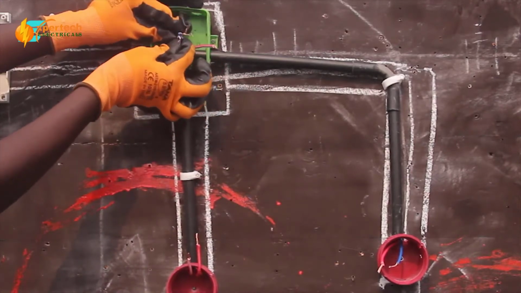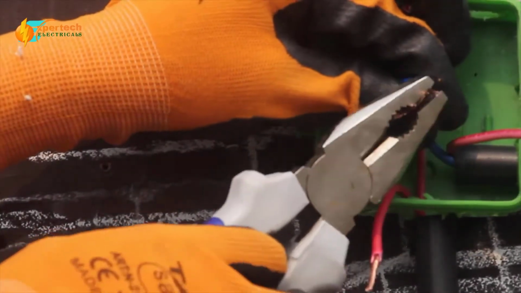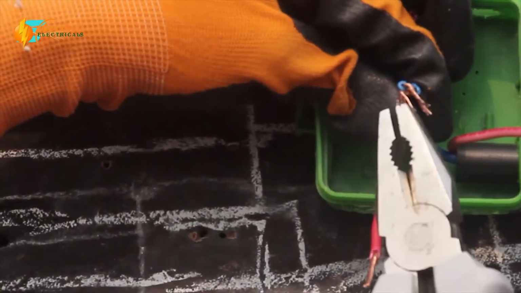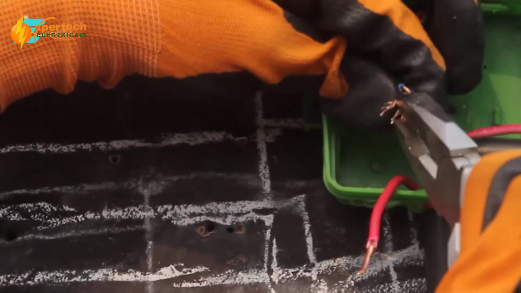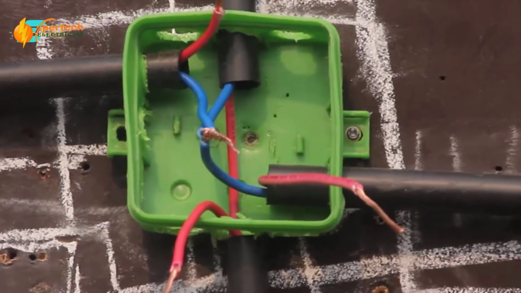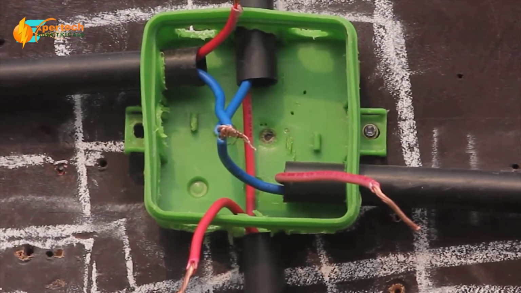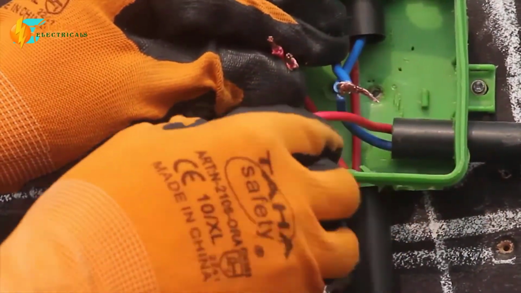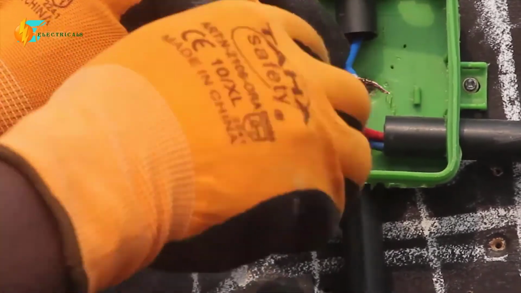As you can see, we are connecting together blue cables, which stand for the phase, which is the feed of this wall circuit, and by the help of universal plier. And after that, as you can see, in our junction box, our blue cables are already connected. And after that, we are going to connect the red one, which stands for the neutral.